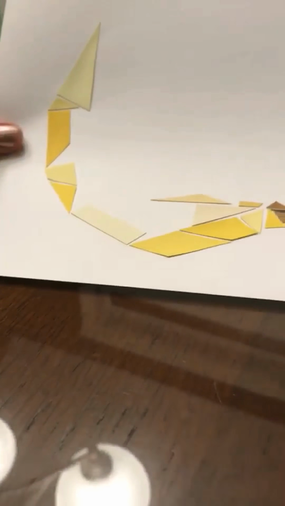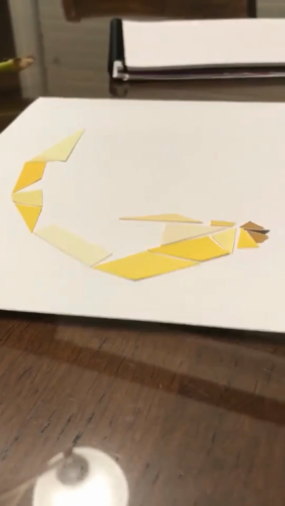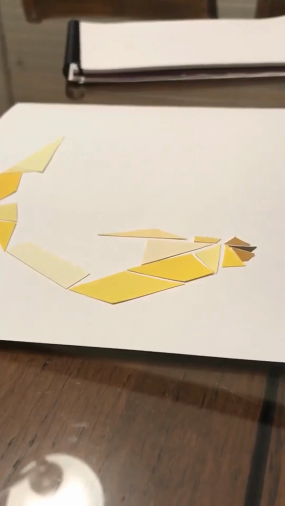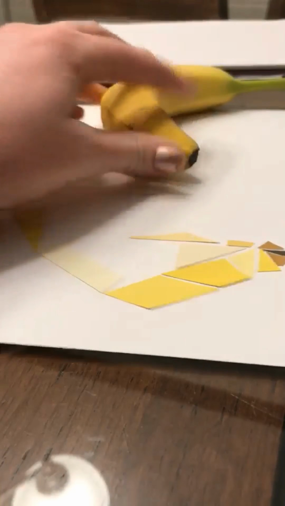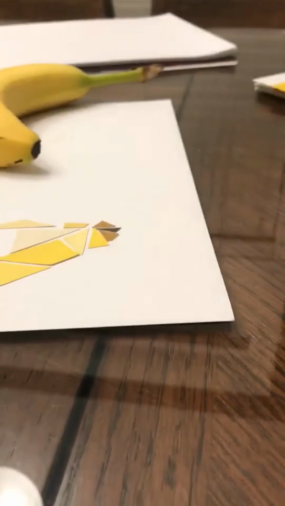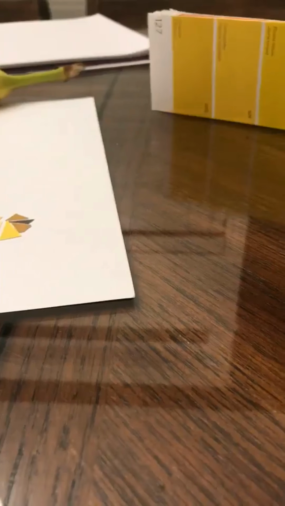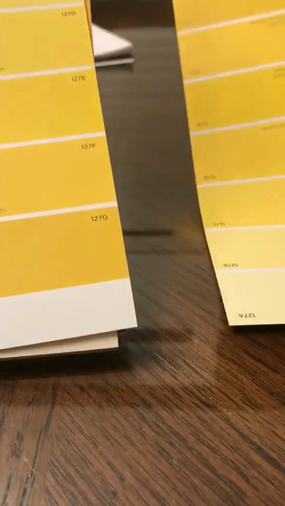I have already started one, and this is what it has looked like. As you can see, I have 3 shades occurring in this banana already. I have also incorporated some brown. As you can see, bananas are like that on the bottom. Now I'm going to choose my color swatches to finish the rest of my banana.